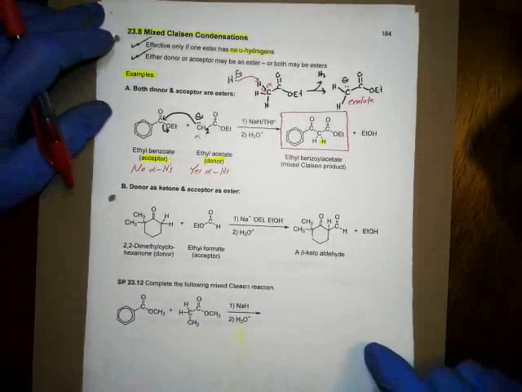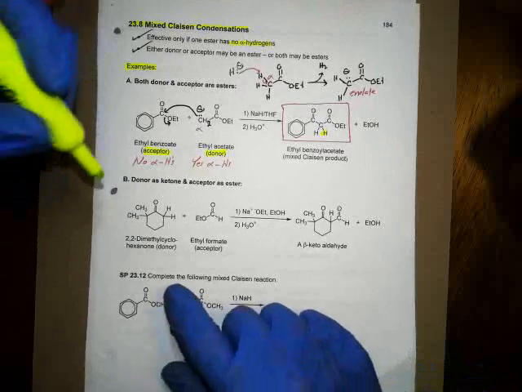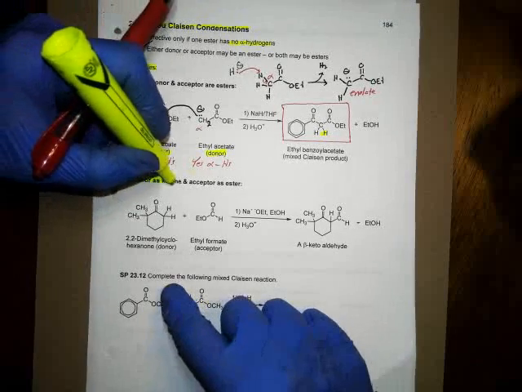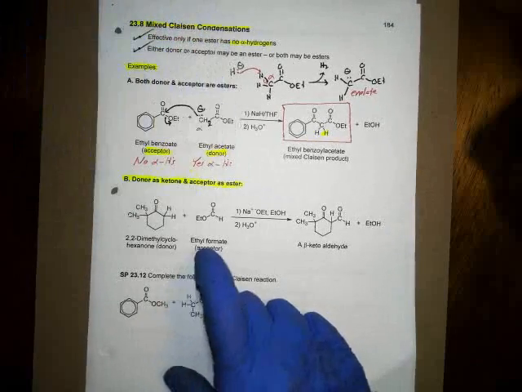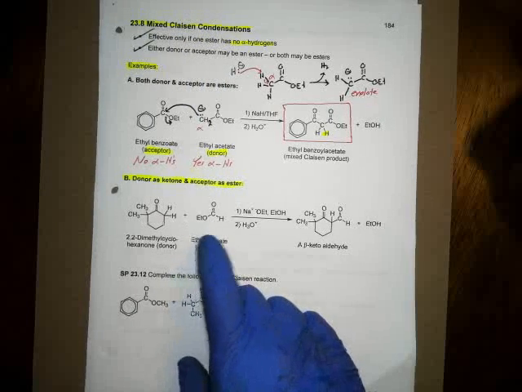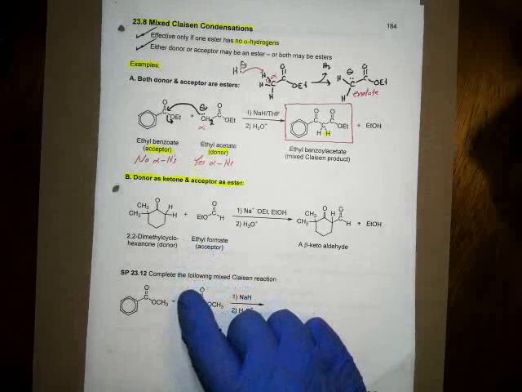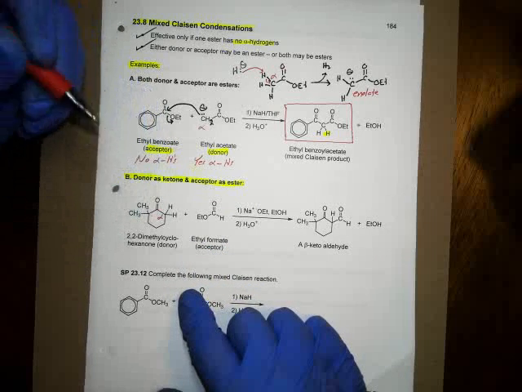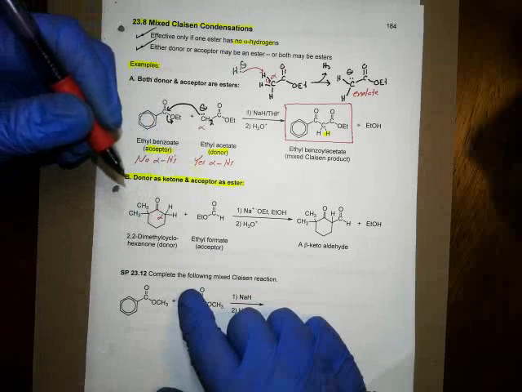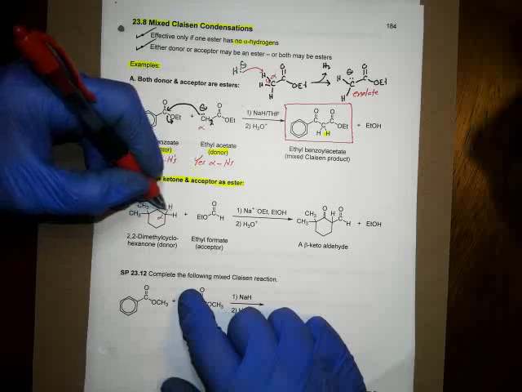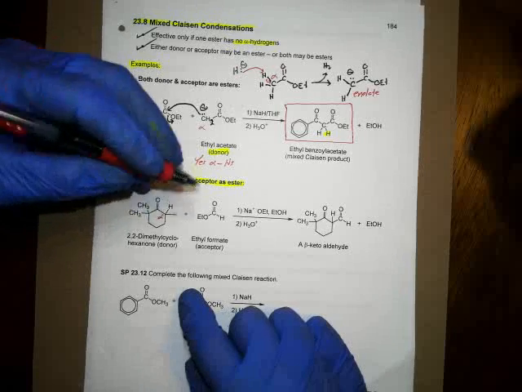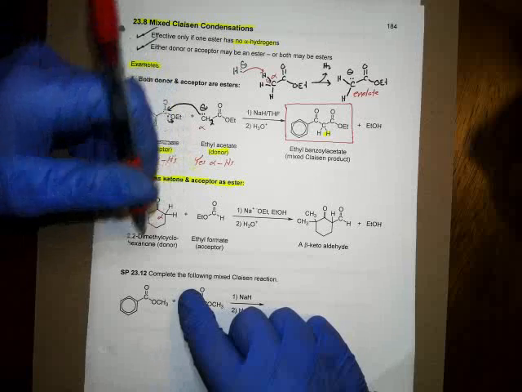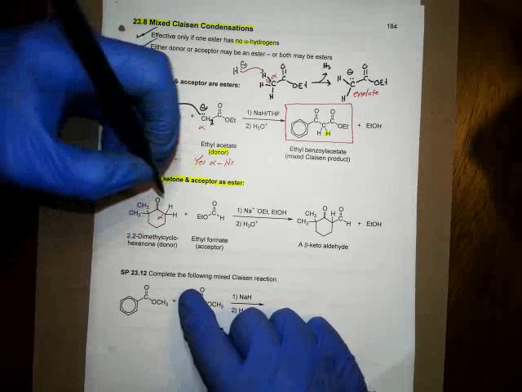Okay, let's keep going. The donor is a ketone and the acceptor is an ester. Okay, so it's still considered a Claisen because at least one of them is an ester. All right, so here we have our alpha carbon, right? And you know that when you do this reaction, you're going to take one of those off.